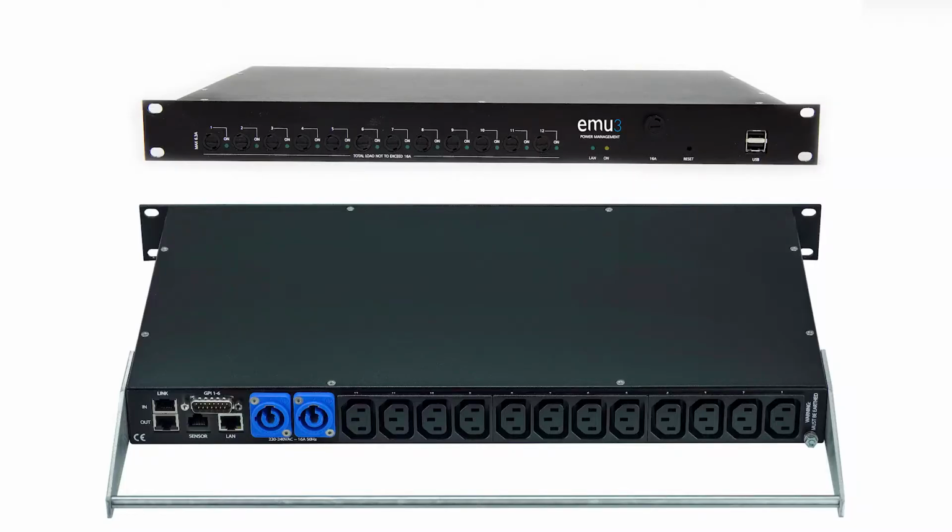In this short demonstration video, I'd like to give you a brief overview of the Densitron eMU3 along with a walkthrough of its web management interface. The eMU3 is a 12-output mains distribution unit with control and monitoring via embedded web server or proprietary control system. There are two variants of the eMU3. There's a single input and there's a dual input ACO or automatic changeover.